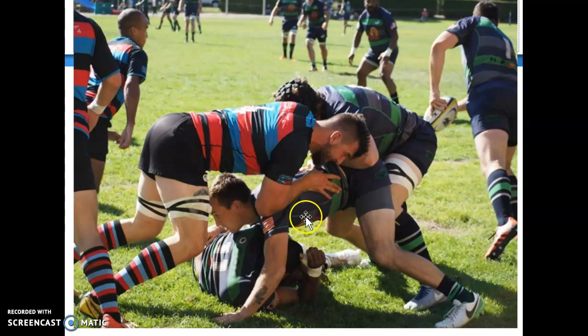Here we have the individual. It's a ruck in rugby. For those rugby fans, actually, he could be penalised here, but the individual we're looking at as the most stable is this one here. The reason being, first of all, he has a low centre of gravity. He's bent his knees here, and that position means that his centre of gravity is probably around this area here, which makes him very stable.